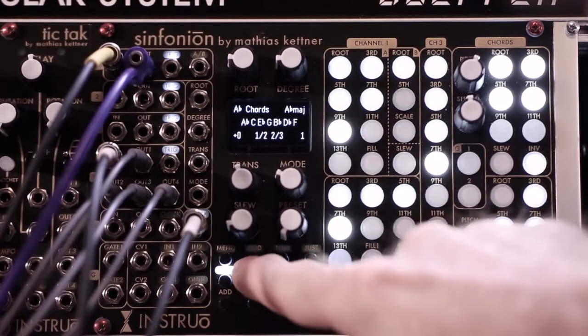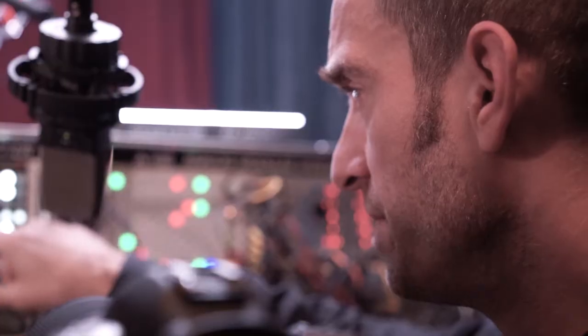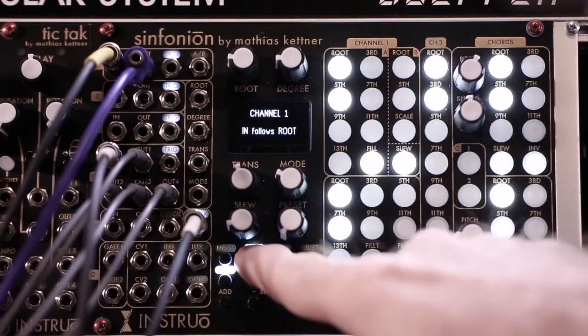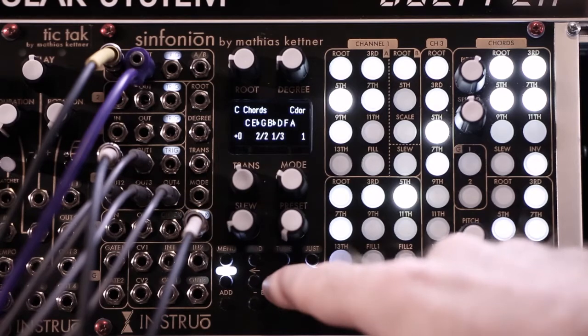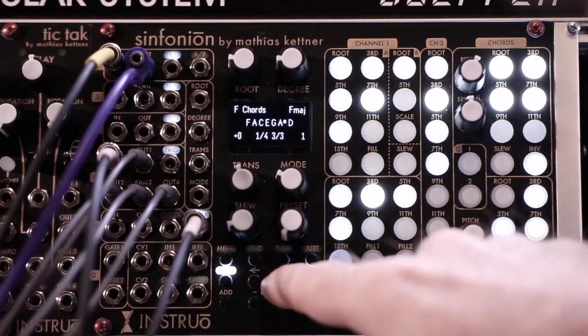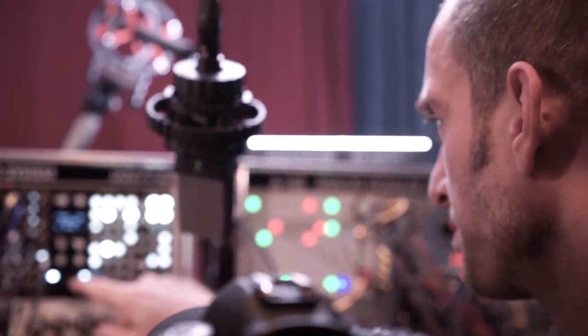There's an interesting option where you can have the bass line follow the root note and be transposed, which sounds like this. Here's the normal bass line in C Dorian, and if you change, you see it changed its overall pitch. So let's re-enable the chords.